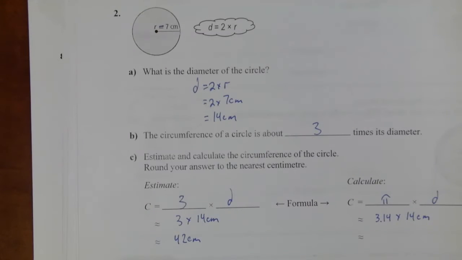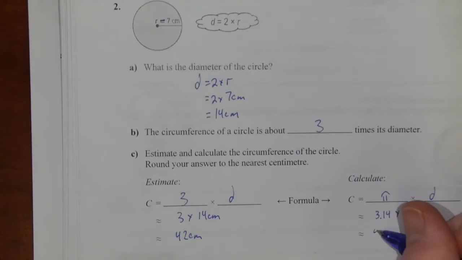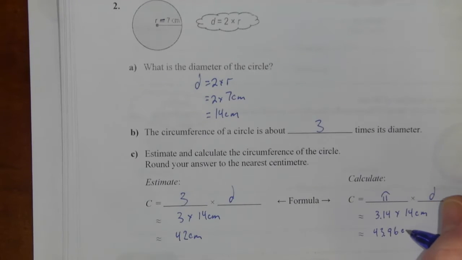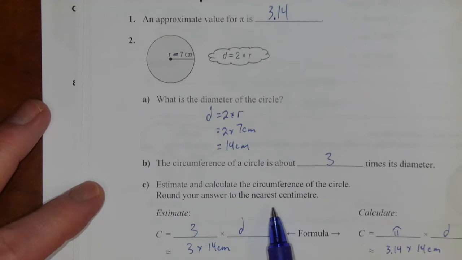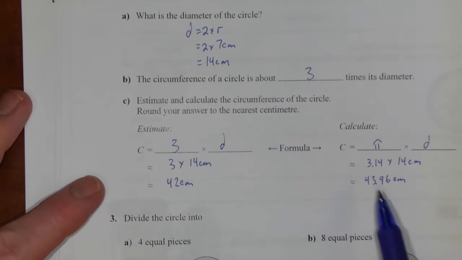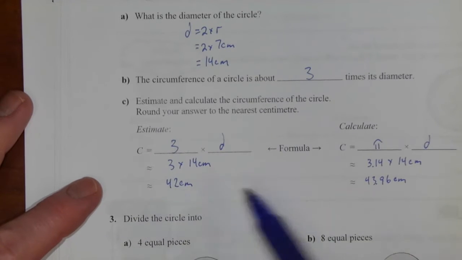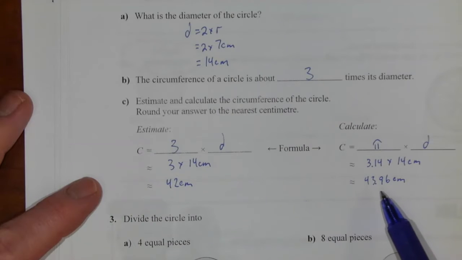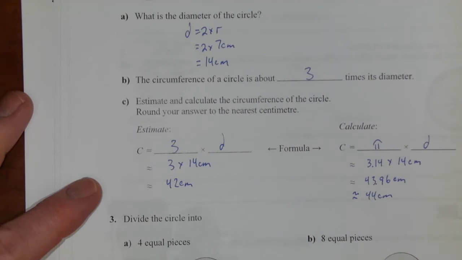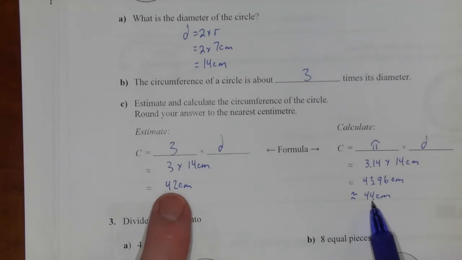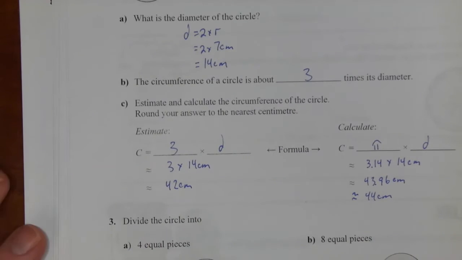And when you do that calculation, 3.14 times 14, you end up with 43.96 centimeters. Now, the question here says round your answer to the nearest centimeter. So I don't want any decimal places. Estimate was 42. If I round this to the nearest whole number, then I'm going to round that to approximately 44 centimeters. Now calculated, I came up with 44, estimate 42. Those numbers are actually pretty close together, so my estimate was a reasonable estimate.